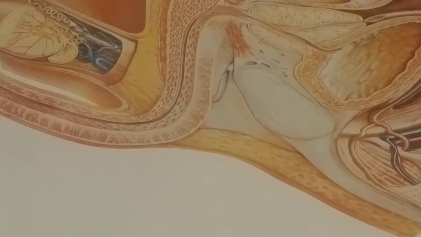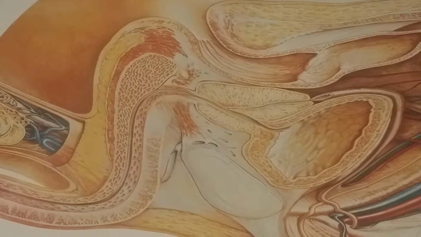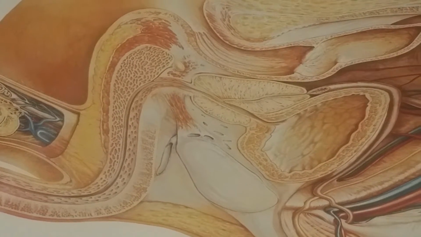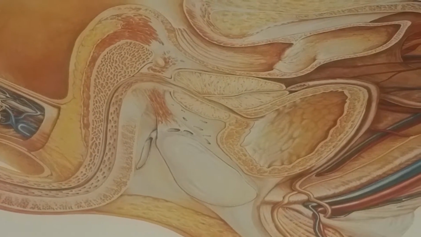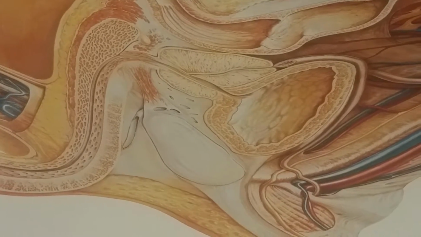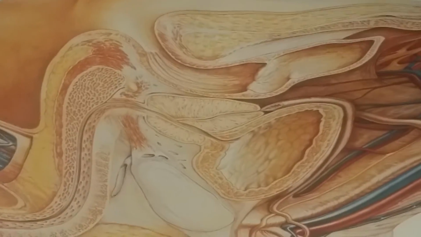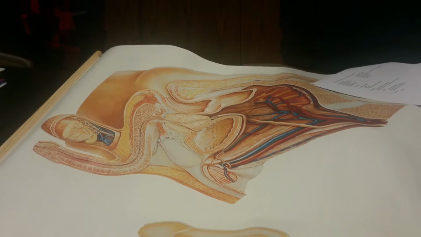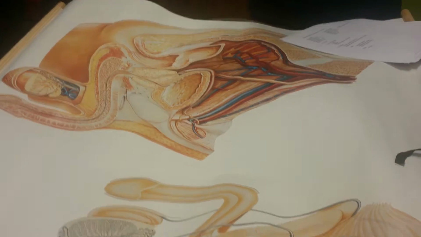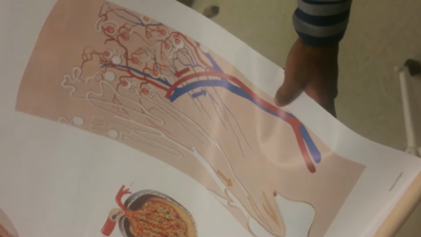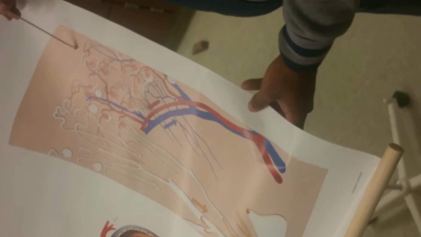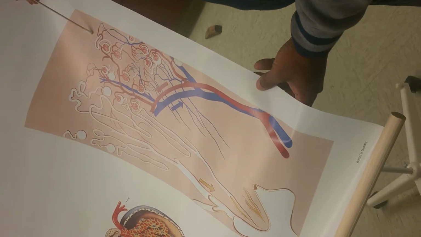Okay. And then of course for women, they just have a single purpose urinary bladder. So you can see on the female poster, you'll see the urinary bladder and the canal coming out, urethra. All right. Let's see a good one to point out so we don't get all lost.